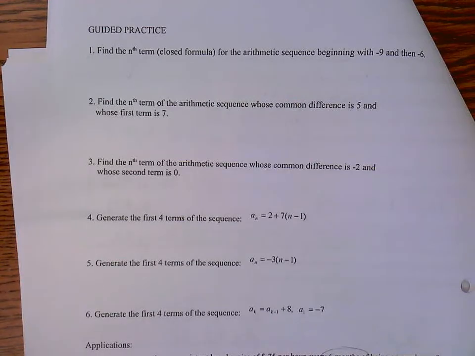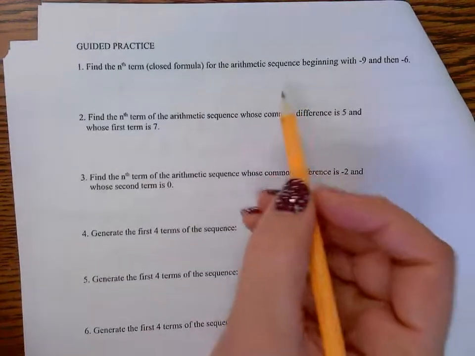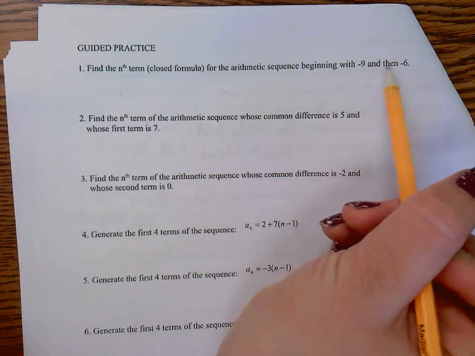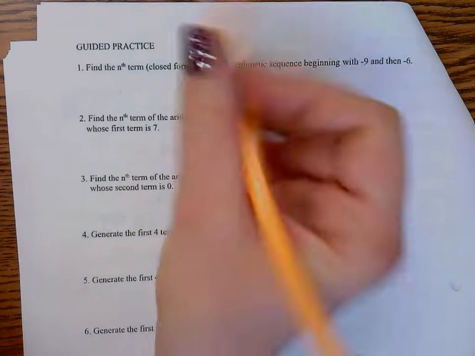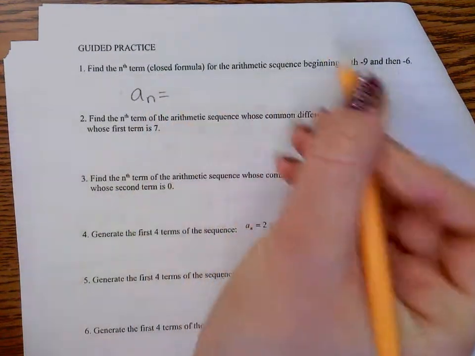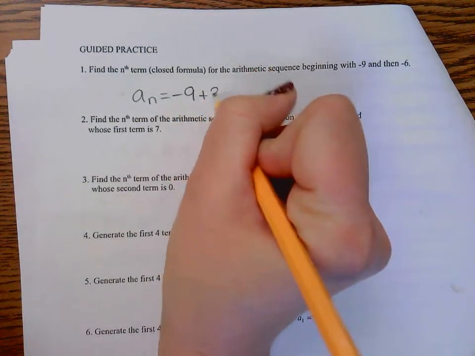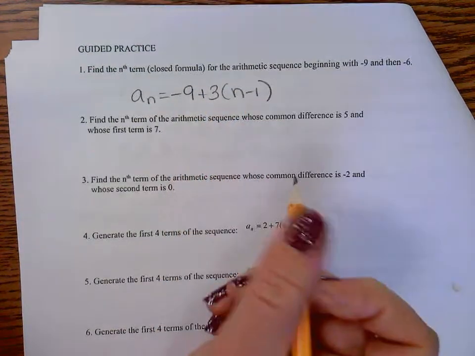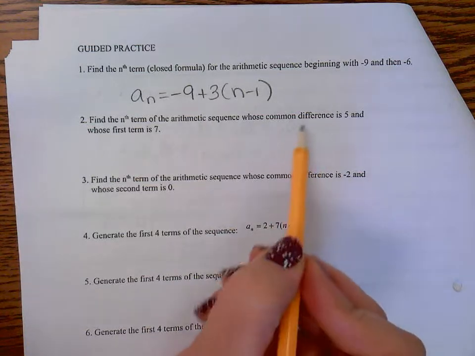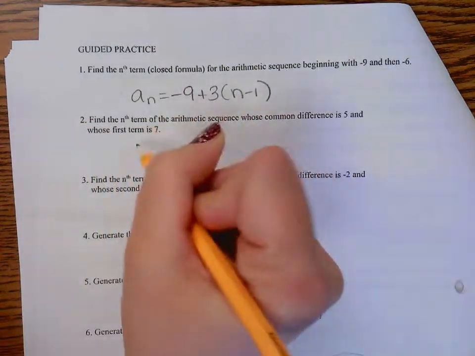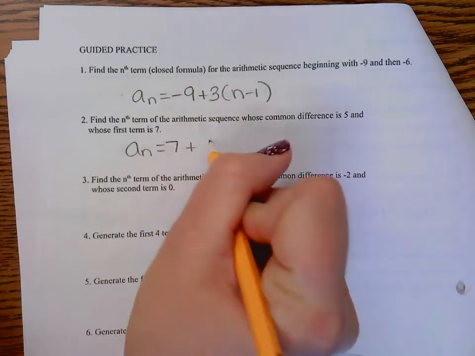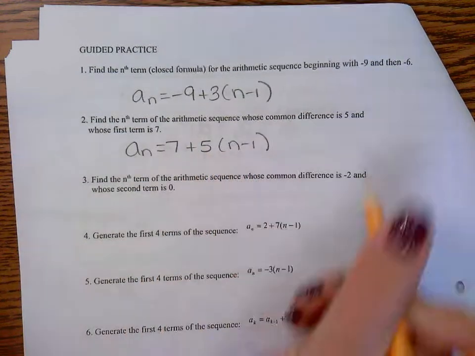Finish this so that people who weren't here can catch up. Okay. So I start at -9, and then I get to -6, so I go up by 3. So a sub n is -9 plus 3 times n minus 1. And then this one, the common difference is 5. The first term is 7, so 7 plus 5 times n minus 1.